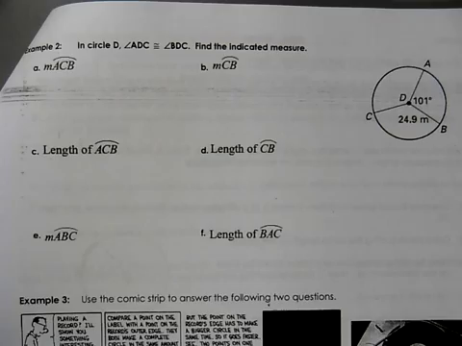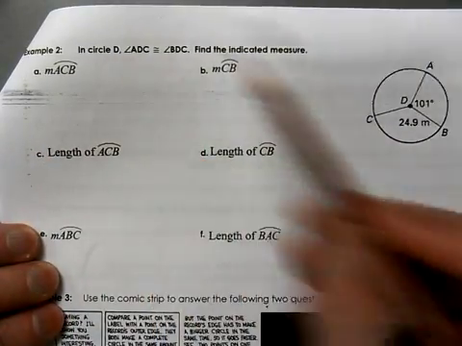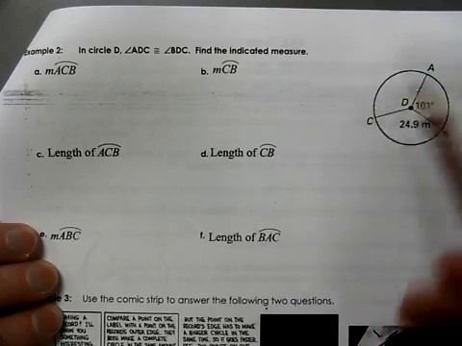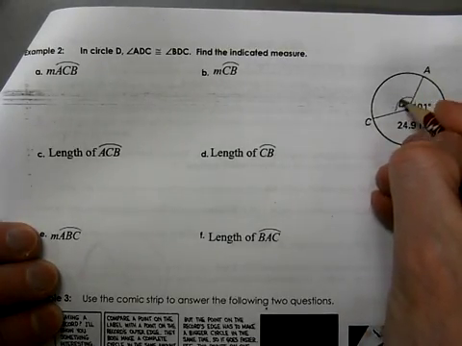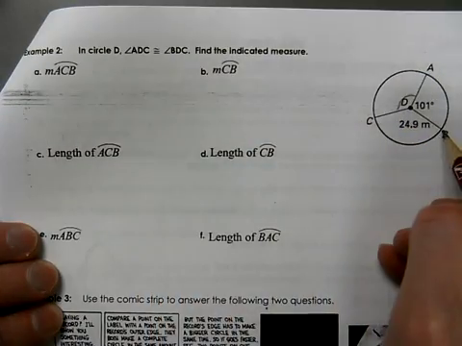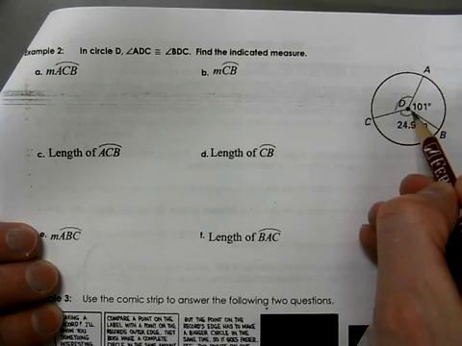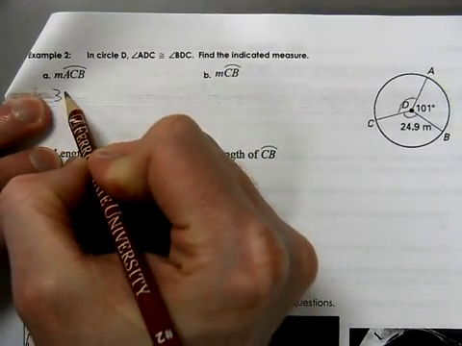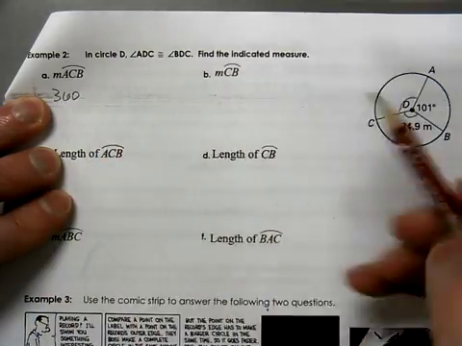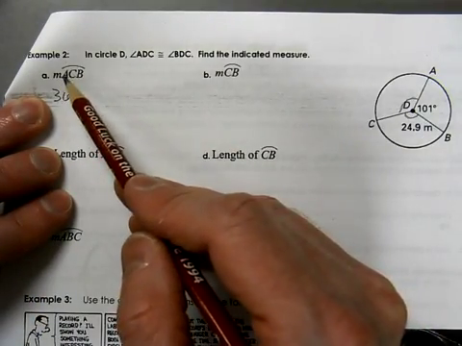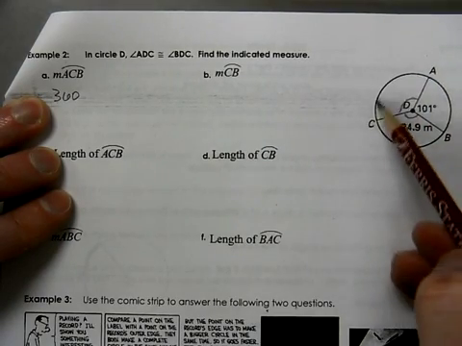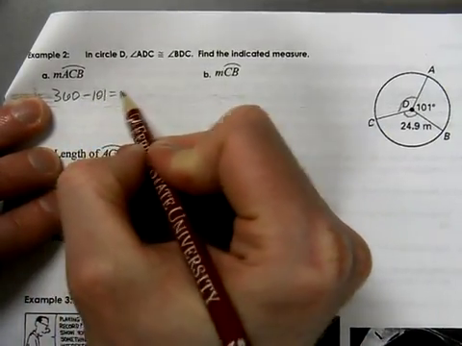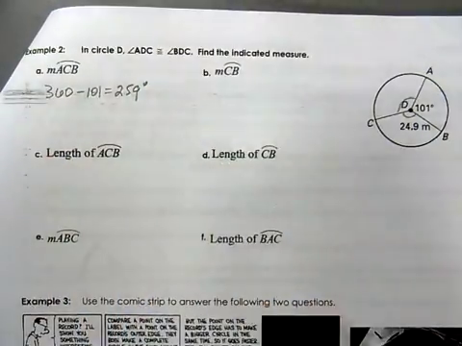On the last page, we'll be using circle D, so that's the center with D. That tells us that that's circle D. We also know that angle ADC is supposed to be congruent to angle BDC. Well, we know the distance around the entire circle is 360. To calculate the measure of the arc ACB, that is everything but the 101. So that's 259.